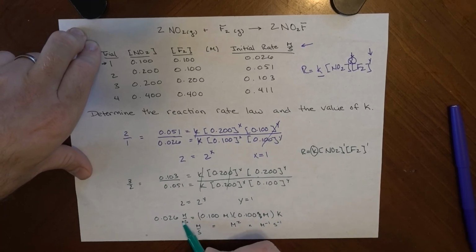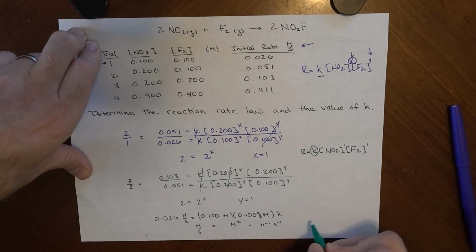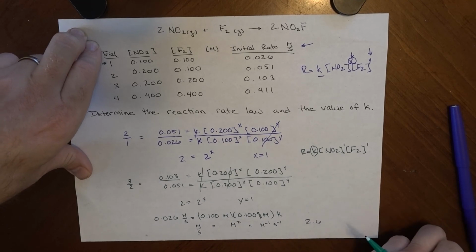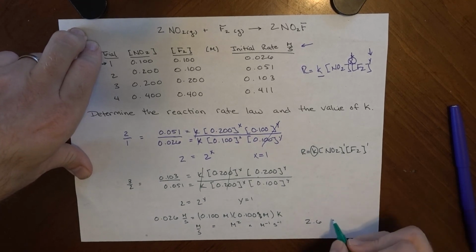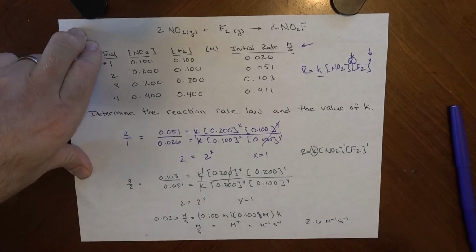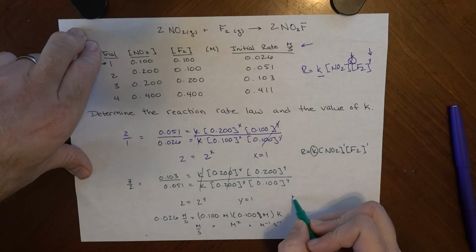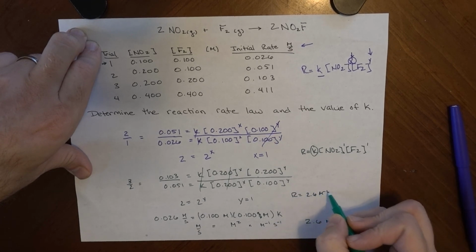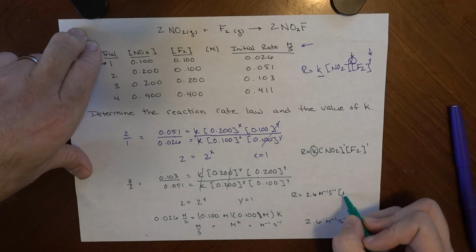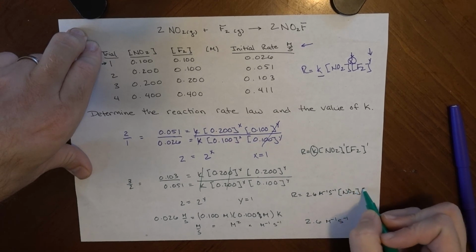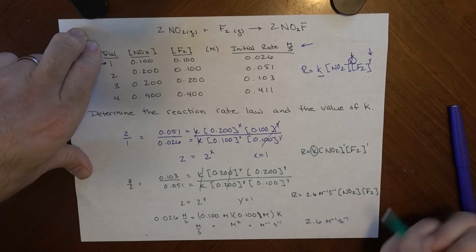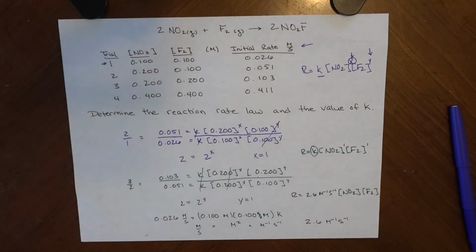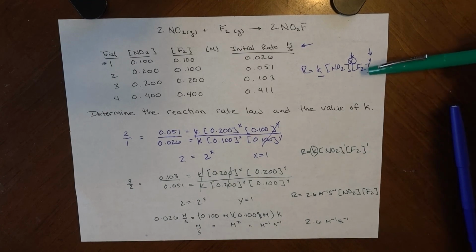And now 0.026 divided by these two numbers comes out to 2.6, and it's M to the -1, s to the -1. So if I really wanted to write my rate law again, it's 2.6 M to the -1, s to the -1, NO2, F2. Okay, relatively straightforward way of using instantaneous rates to arrive at a rate law.